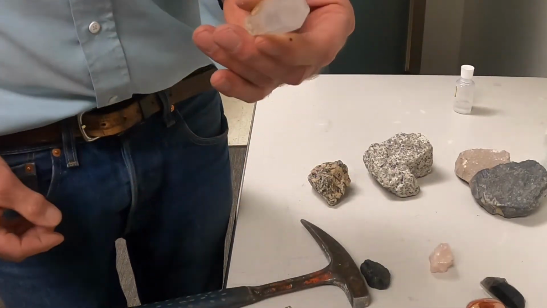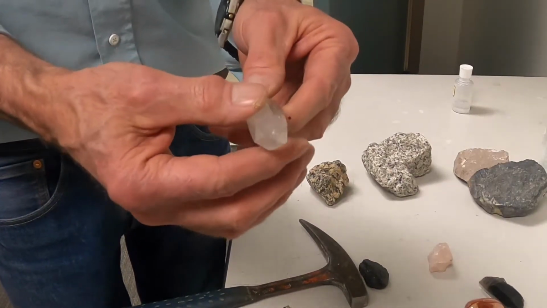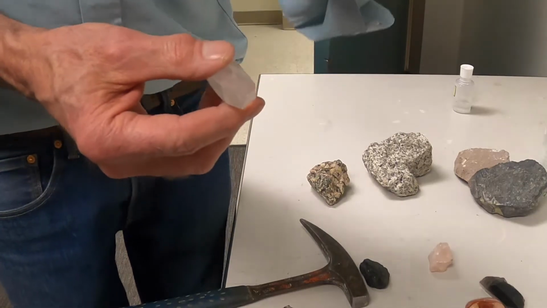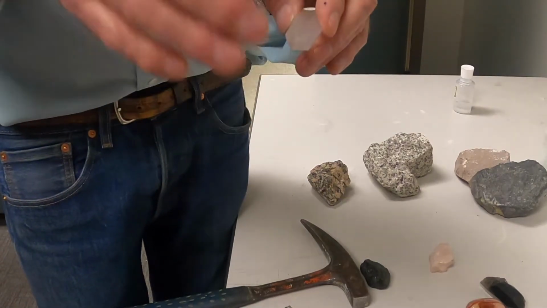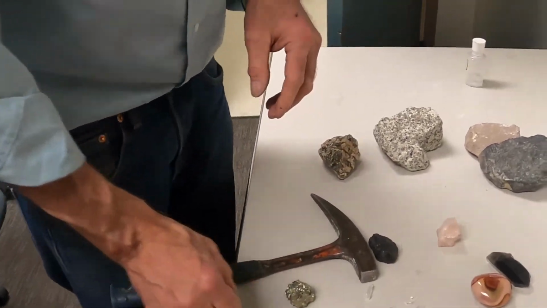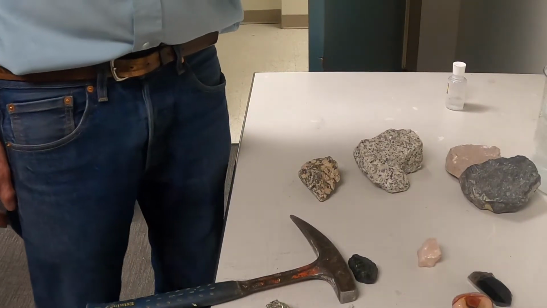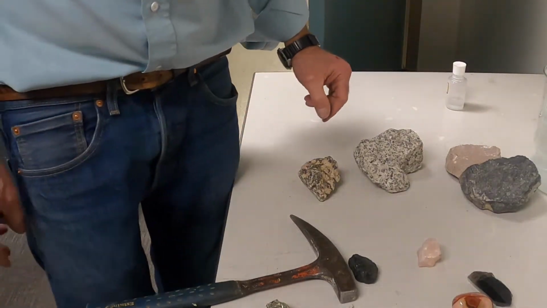If we were to take this quartz and break it, it turns out we would not reproduce these beautiful hexagons. Instead, we'd get these conchoidal, kind of dish-like fractures in it. And so quartz is not going to give you good cleavage. So cleavage is a great way of identifying things.